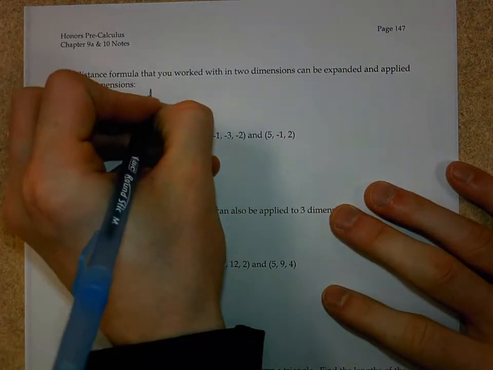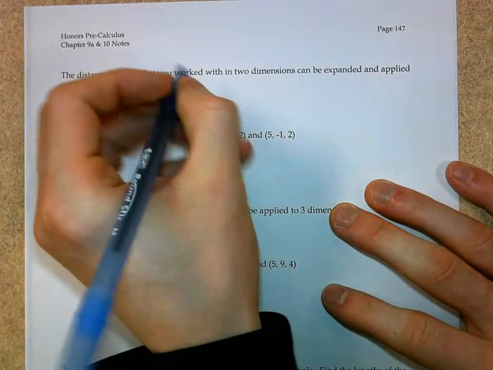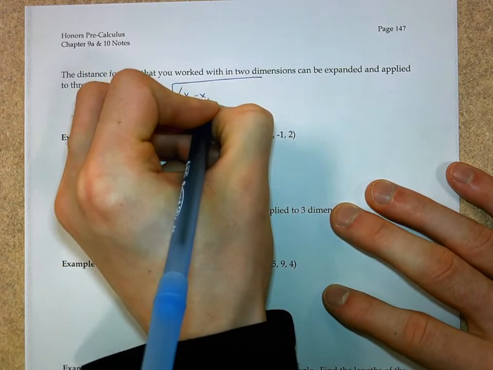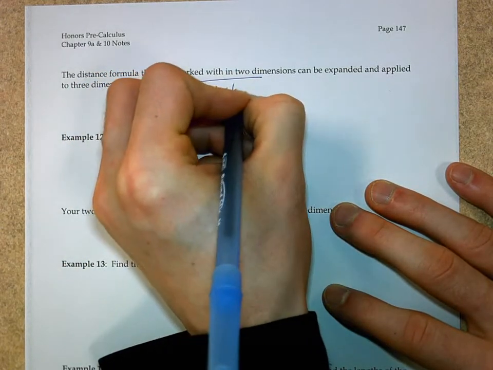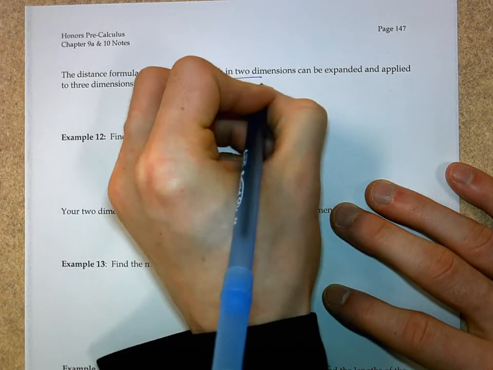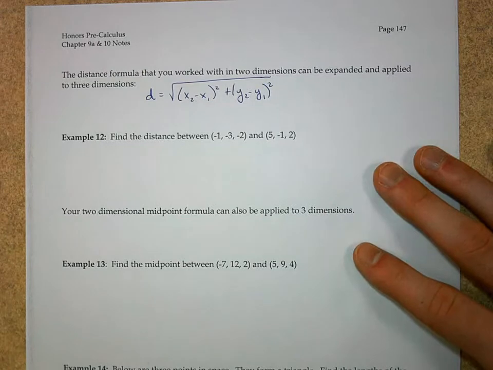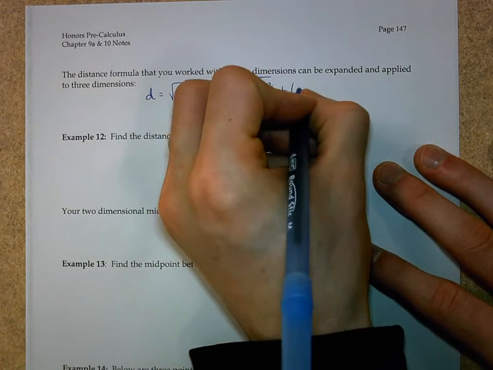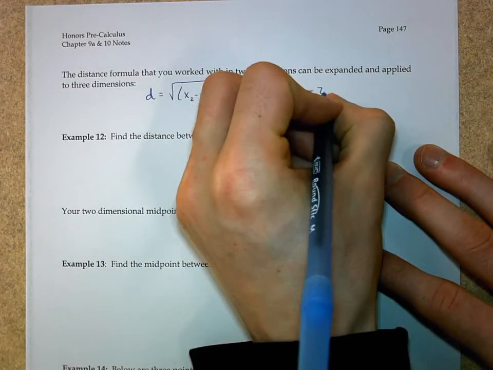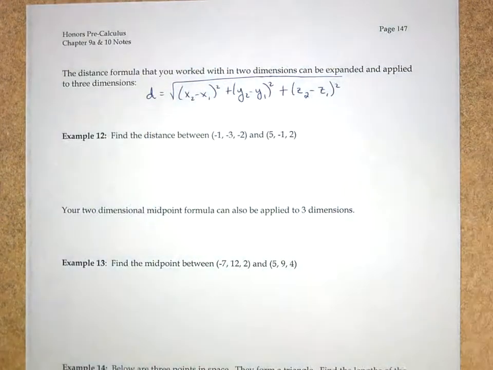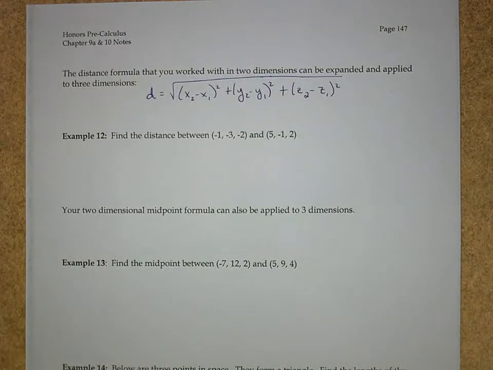z piece. So the distance formula in 3 dimensions, we originally had this, x2 minus x1 quantity squared plus y2 minus y1 quantity squared. That was 2 dimensions. Moving to 3 dimensions, we're just going to add a z2 minus z1 quantity squared. And that's going to represent my distance formula in 3 dimensions.